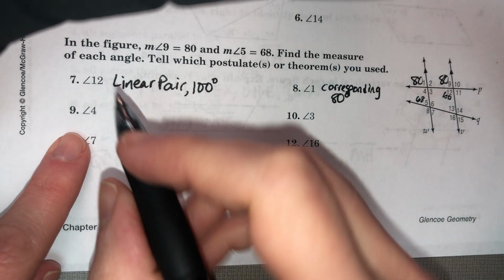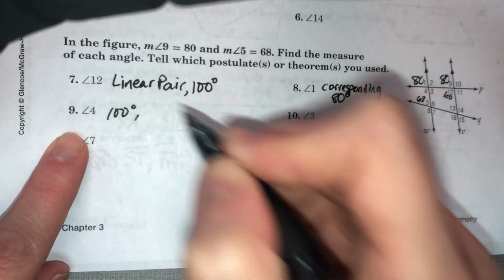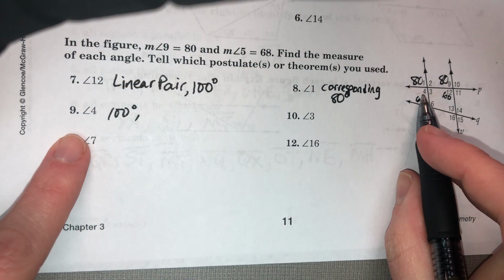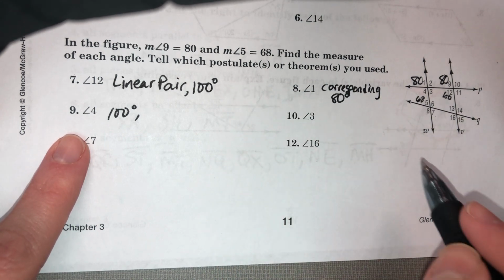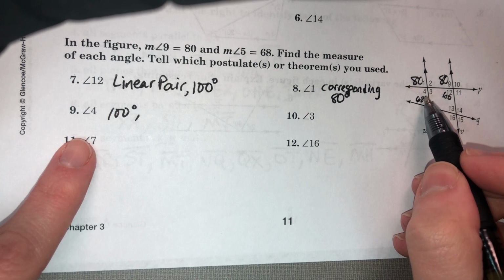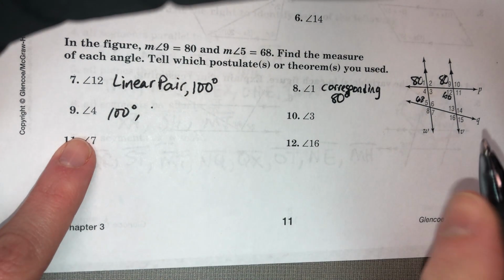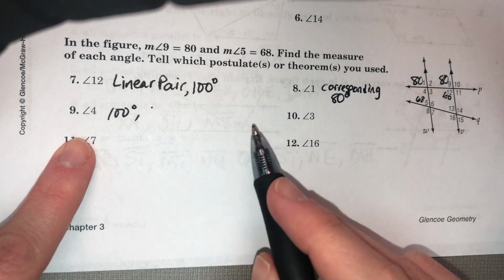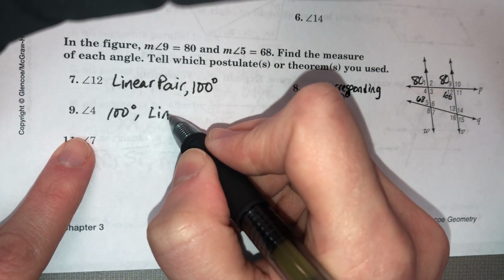It's 100 either way. And there's more than one correct answer on some of these for which theorem or postulate you used, for which vocabulary word you used. So I'm going to say that this is a linear pair. Actually, I'll go with linear pair with the one above it.